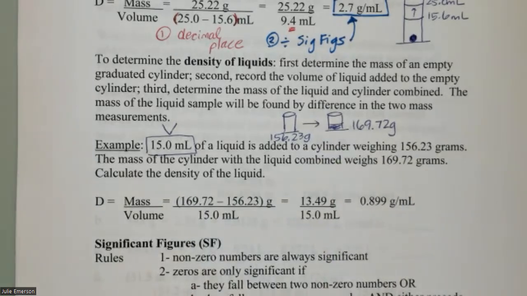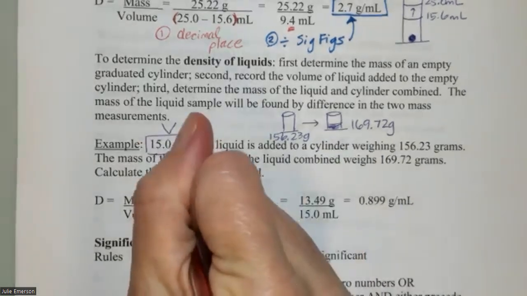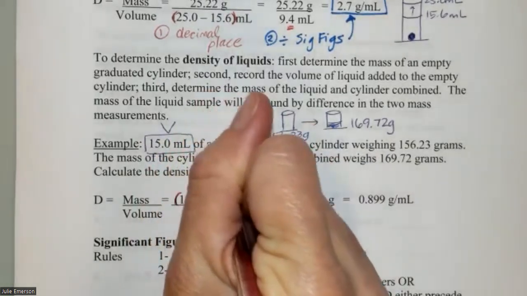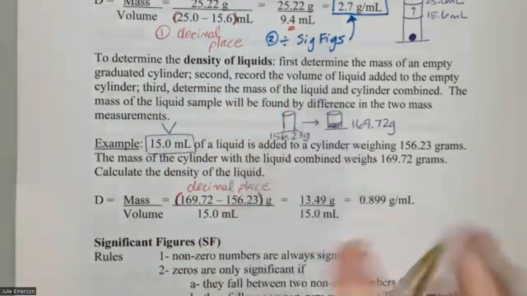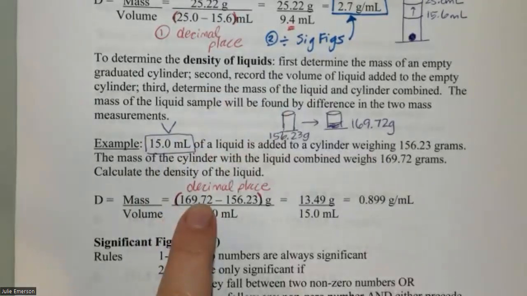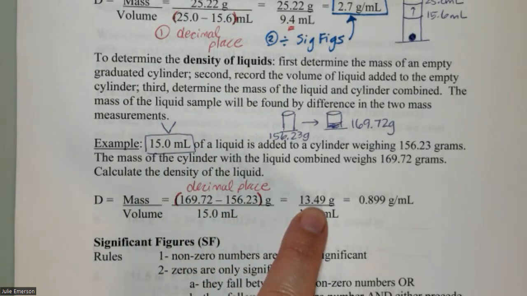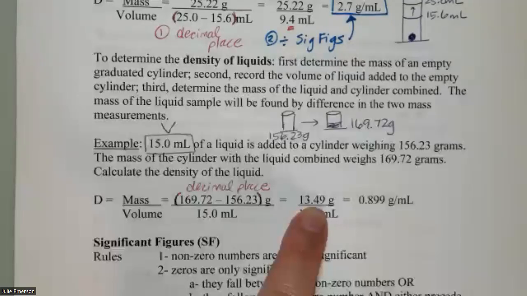So like we saw in the last example, since I'm doing the subtraction first, I'm going to follow the decimal place rule. So when I take 169.72 minus 156.23, 2 decimal places, I get 13.49, 2 decimal places. I lost a sig fig, but that's okay. I kept my 2 decimal places.